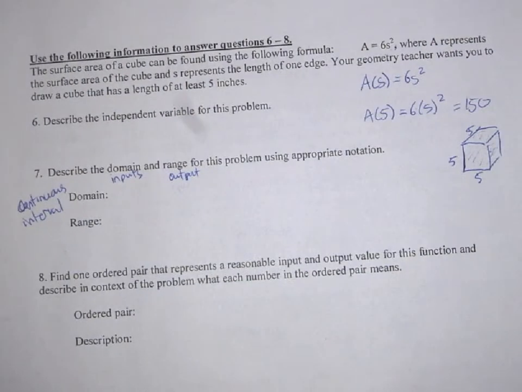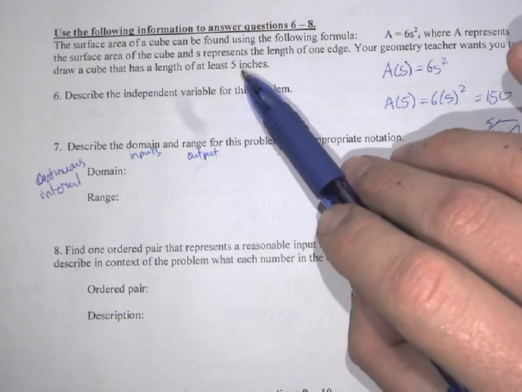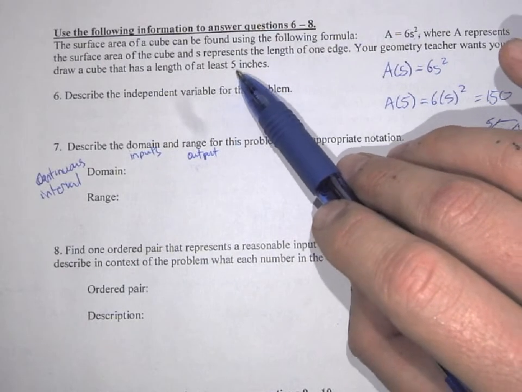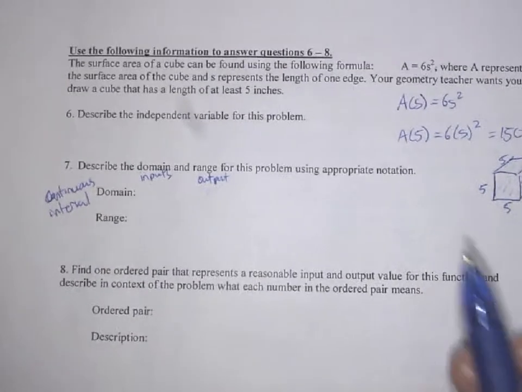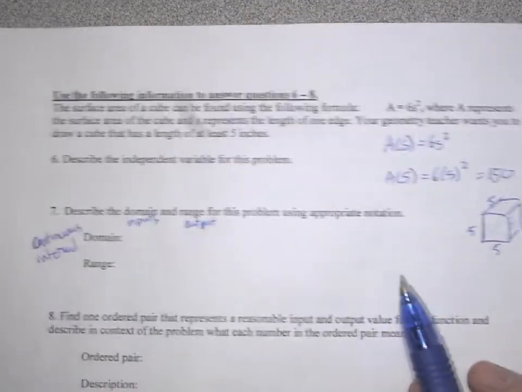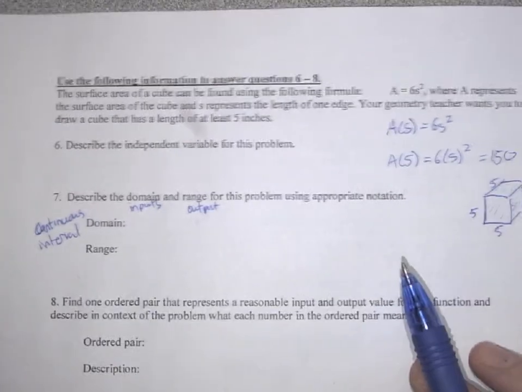Also, we want to know about max and min, right? Well, the minimum is 5. The maximum, it doesn't say, but you have to think about this in context. We're drawing a picture of a cube. On what? We're not sure, but let's assume a piece of paper. Let's just make some assumptions here. If I draw a cube on a piece of paper that is 8.5 by 11 inches, I'm going to have to fit that cube on there.